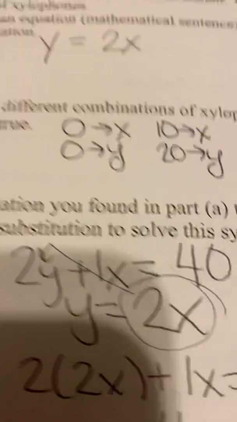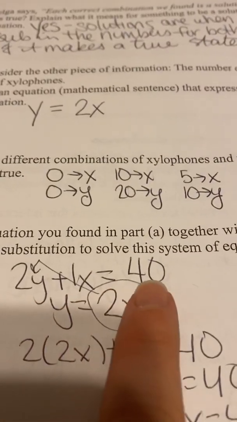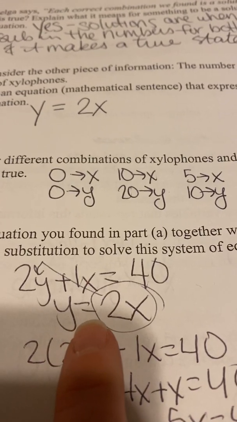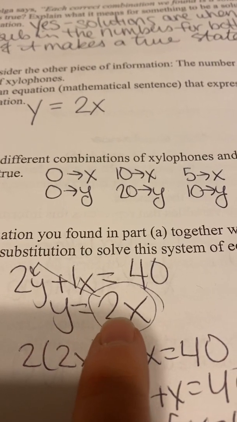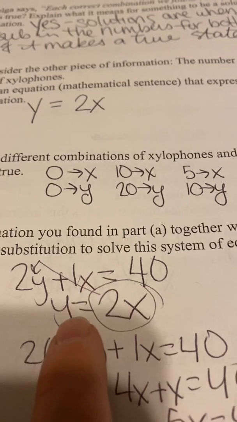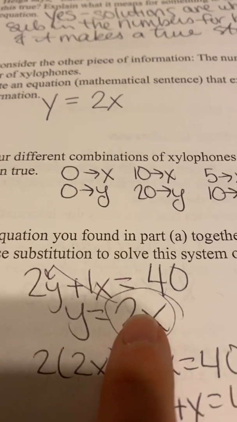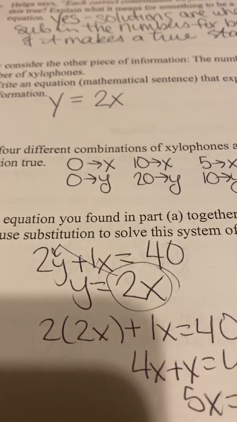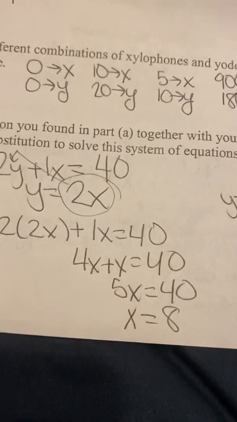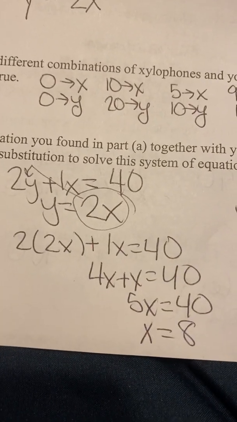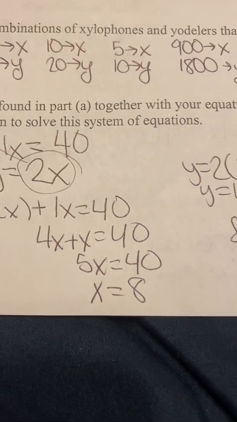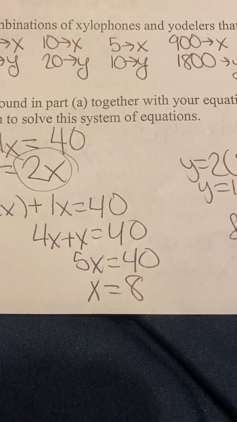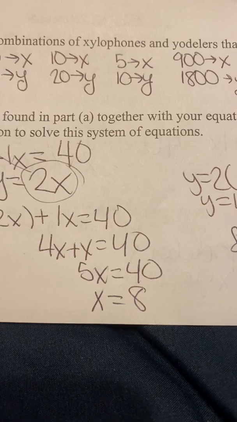So your first equation was 2y plus 1x equals 40. Your second equation is y equals 2x. Now, we're going to use substitution. Since y equals 2x, anytime you see a y, you're going to plug in 2x. So it becomes 2 times 2x plus 1x equals 40. 2 times 2x is 4x. 4x plus 1x is 5x. And then when you have 5x equals 40, divide both sides by 5, and you get x equals 8.